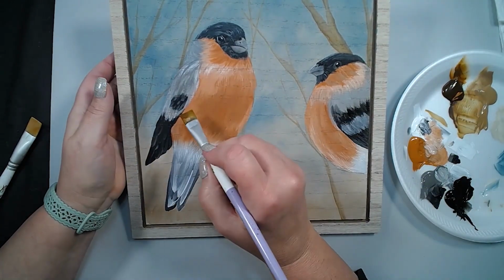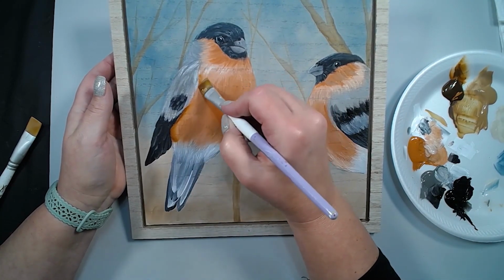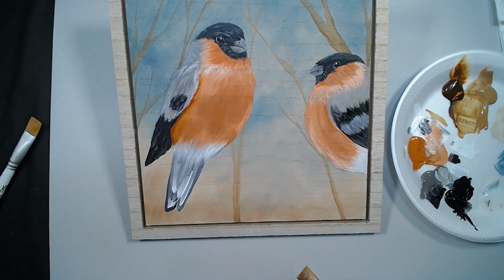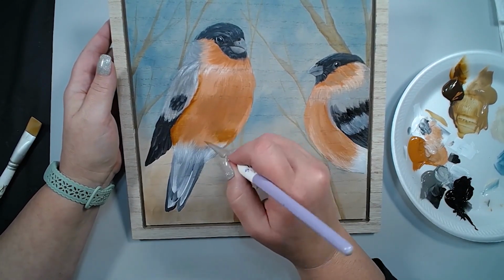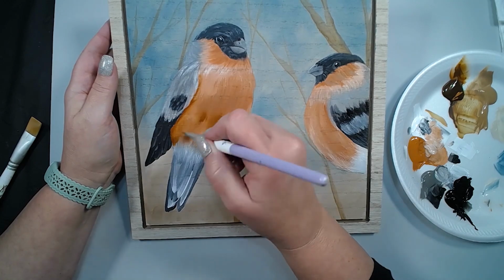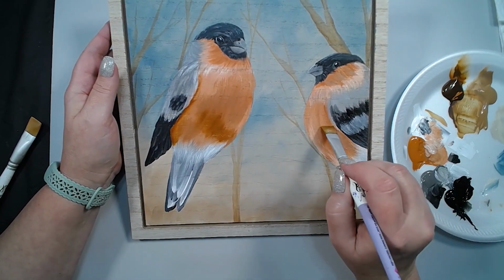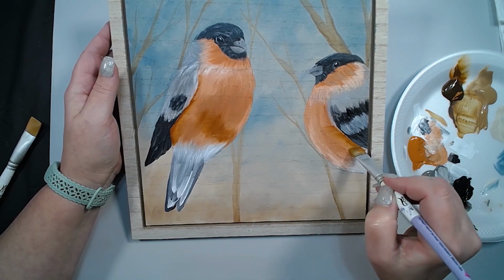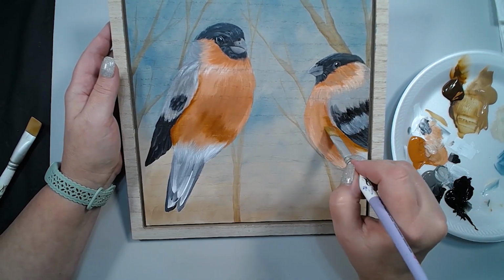All right, and we're going to come right along here and through here. I'm going to sweep through this area here. And then under here as well. So on the flat, you're floating a darker color in front of and underneath the wing.